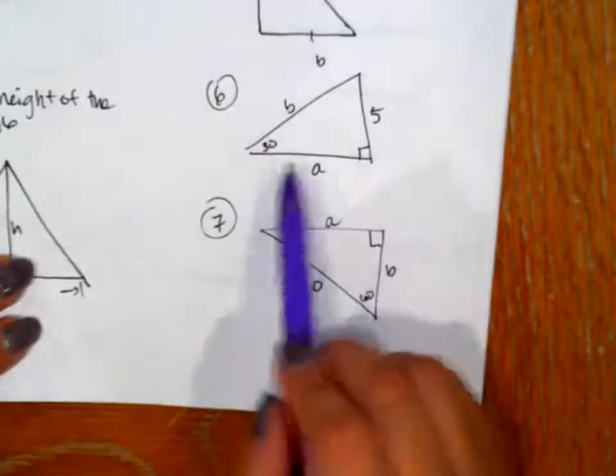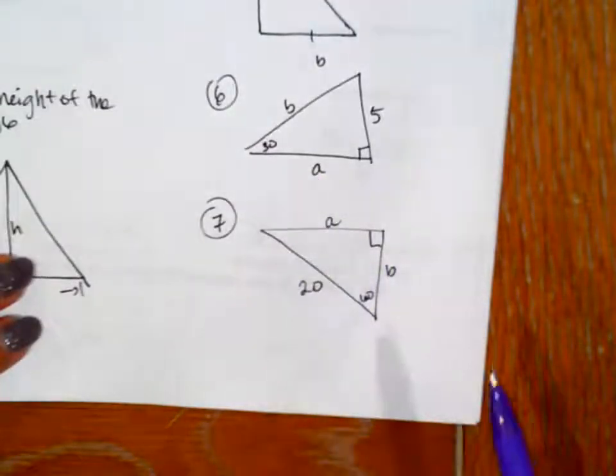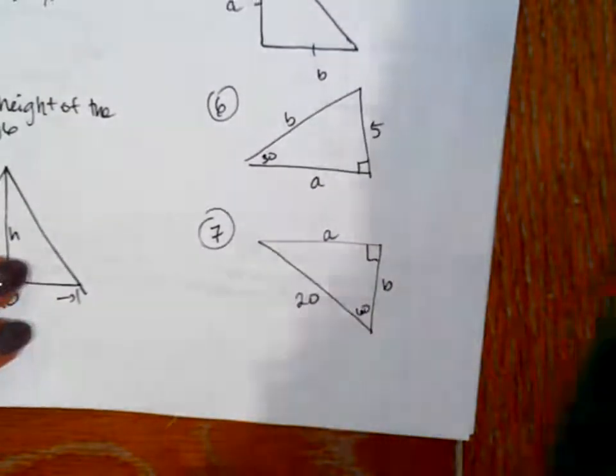Okay, 30-60-90. Let's try here. These are the ones you wanted. So let's do this.